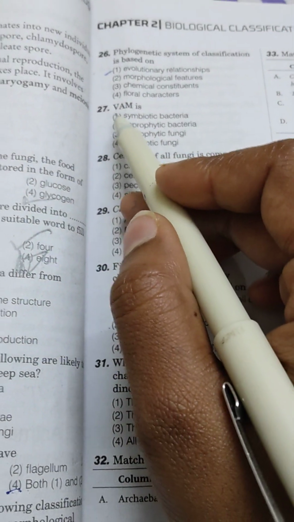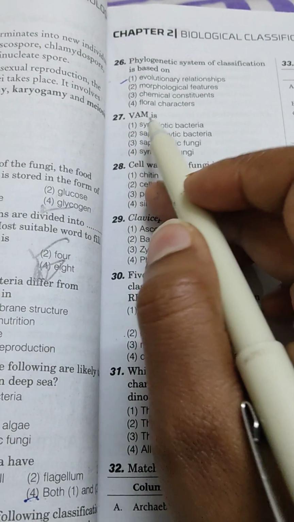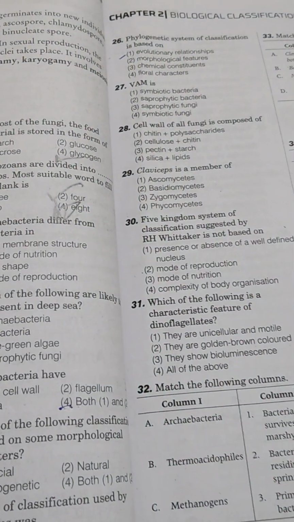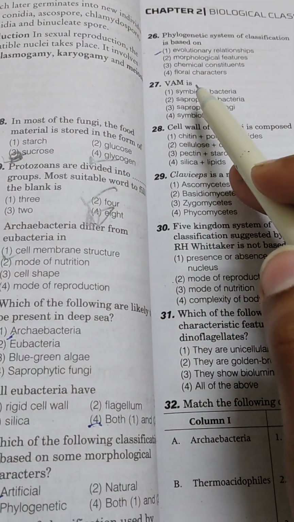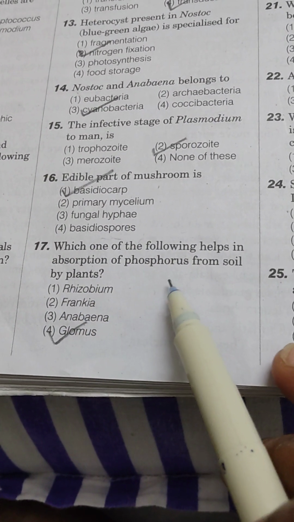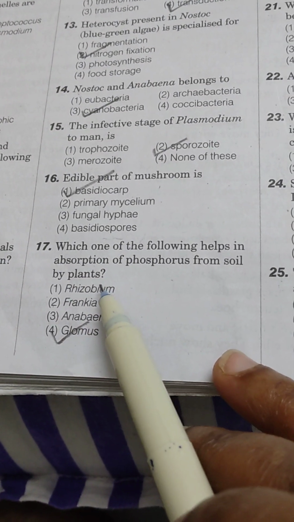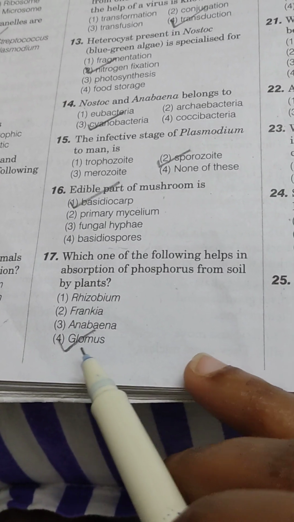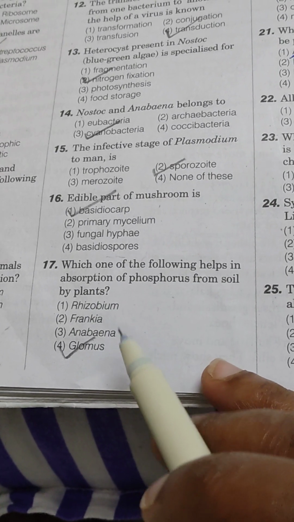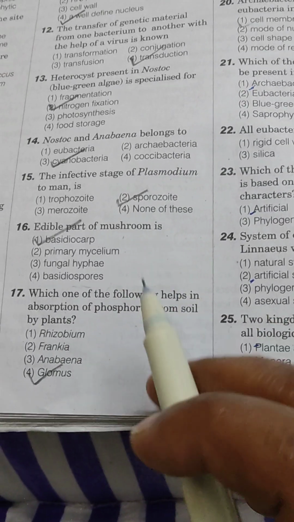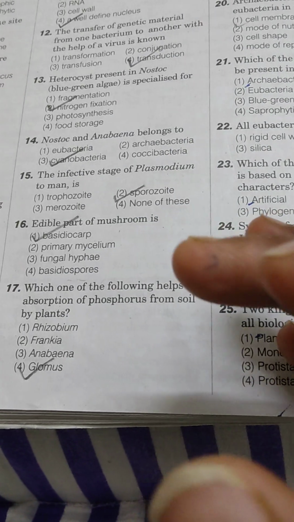Next, we are coming to the VAM, vesicular arbuscular mycorrhiza. Like in my previous video, we had gone through a question. Again, I'm showing you that question. Which one of the following helps in absorption of phosphorus from soil by plants? The answer to the question was Glomus. Glomus is a fungus, which lives in association with plants whose roots are poorly developed.